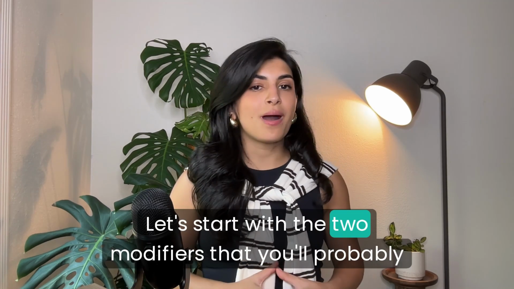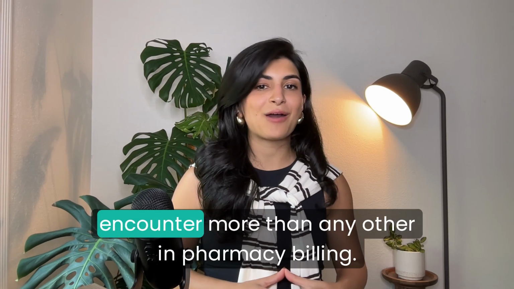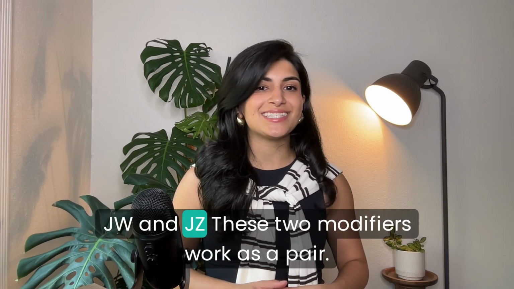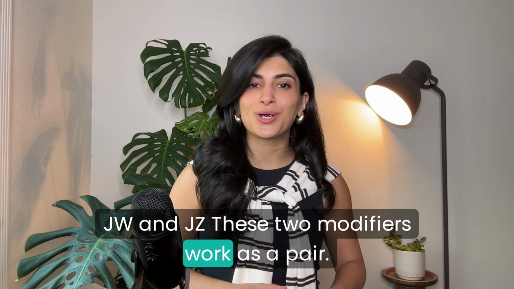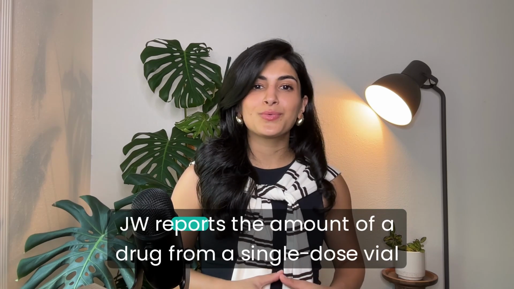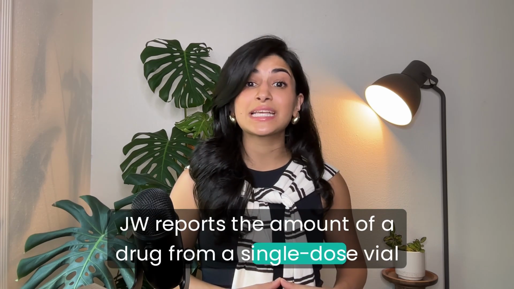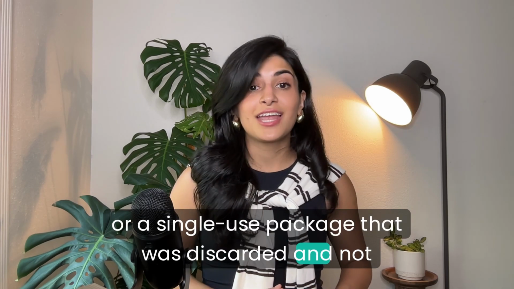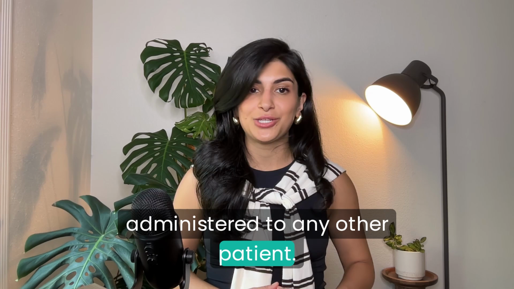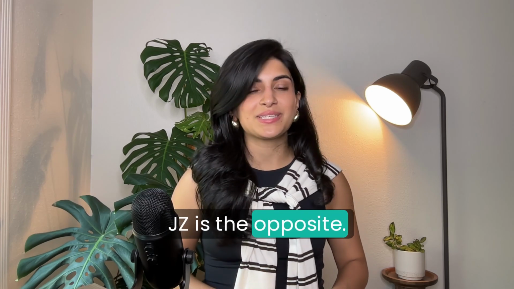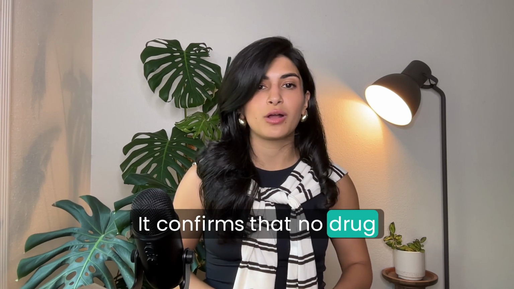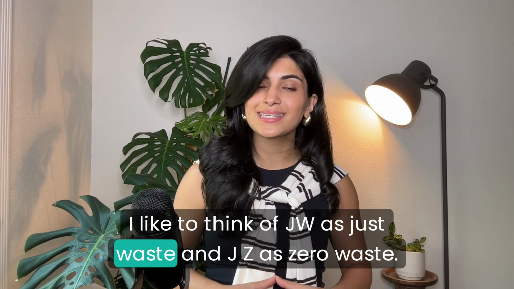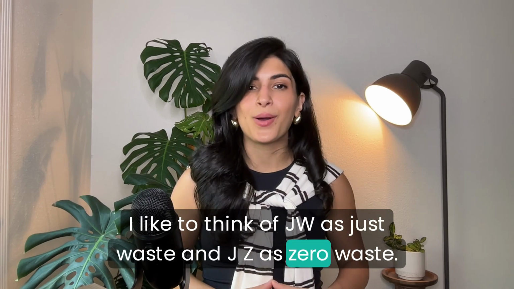Let's start with the two modifiers that you'll probably encounter more than any other in pharmacy billing: JW and JZ. These two modifiers work as a pair. JW reports the amount of a drug from a single-dose vial or a single-use package that was discarded and not administered to any other patient. JZ is the opposite. It confirms that no drug was discarded. I like to think of JW as just waste and JZ as zero waste.